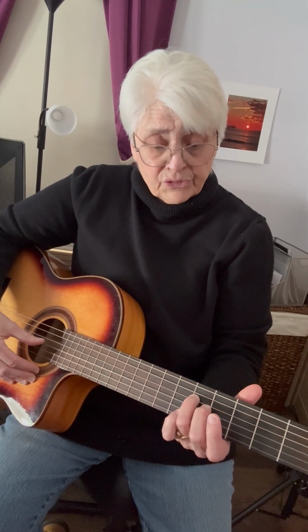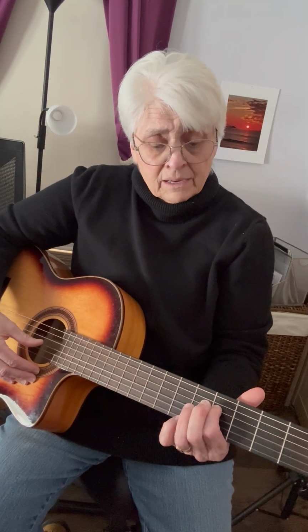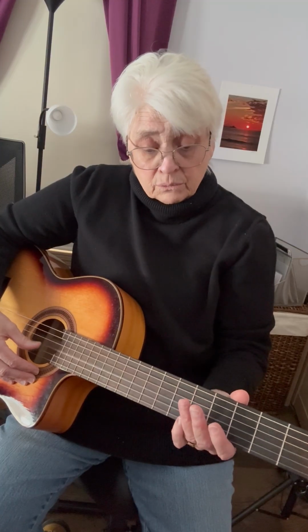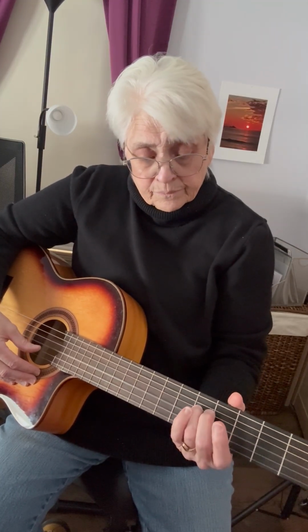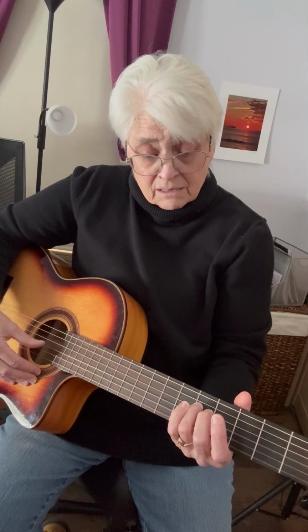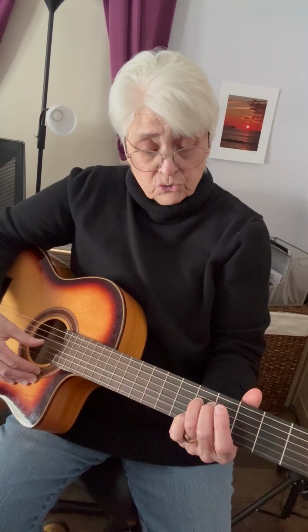I just play my G here on my fourth string, fifth fret, and then I can make my G flat. So I can play my G either open on the third string or fifth fret on the fourth string.